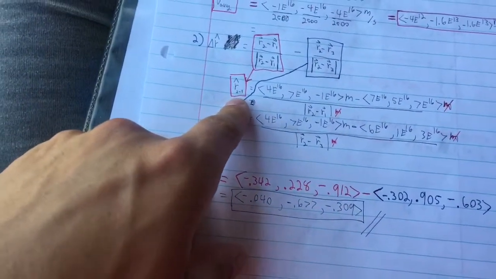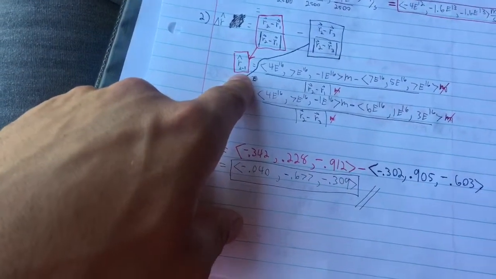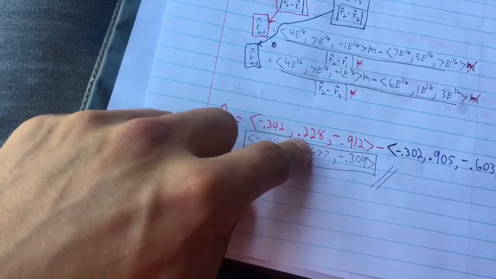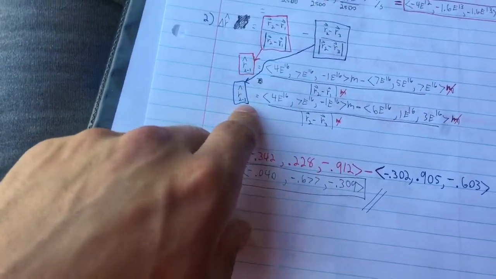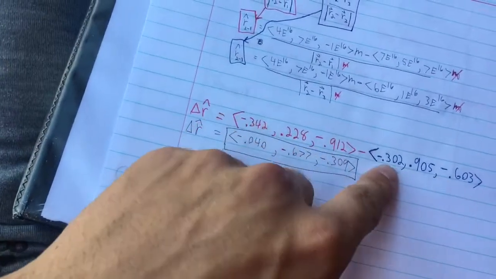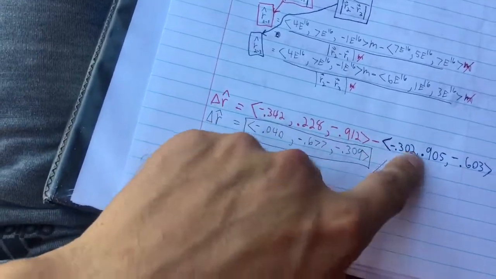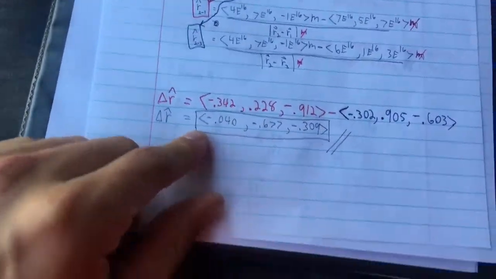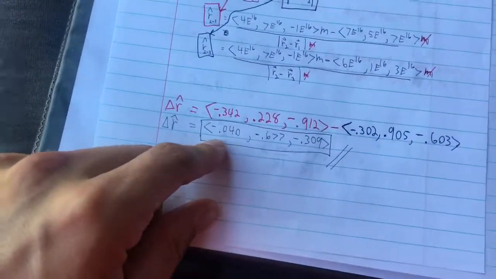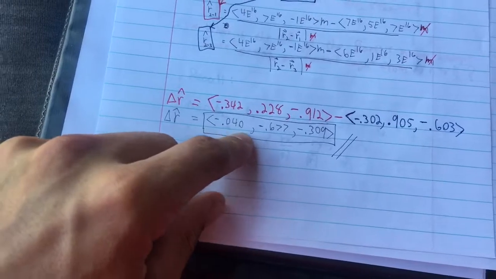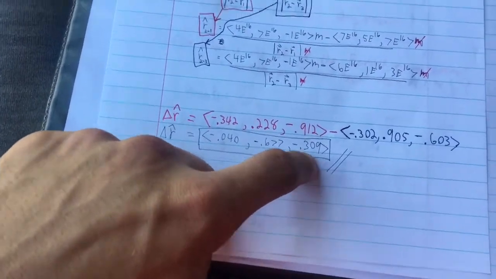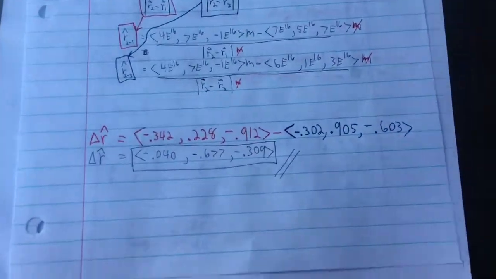For Rocket Sega in position 1 to Earth, we have this unit vector. And for Rocket Sega from the second position to Earth, we have this vector in the blue here. When we take the difference of these, we find the change in the unit vector direction from Rocket Sega to Earth to be -0.04, -0.677, -0.309.